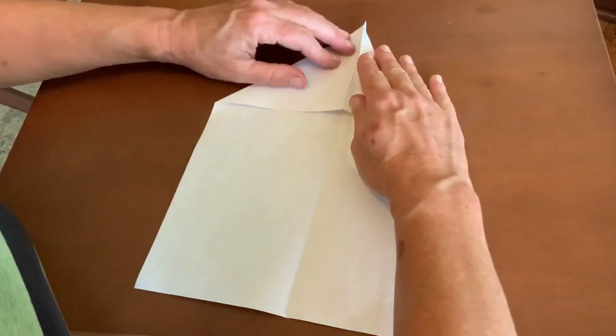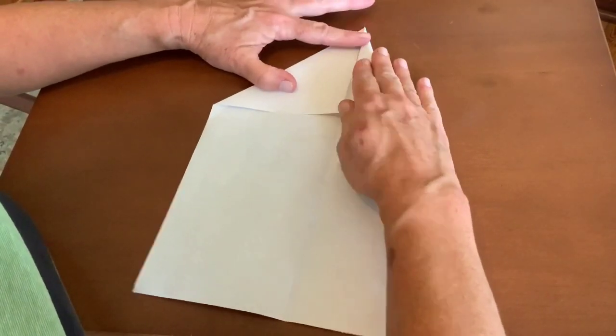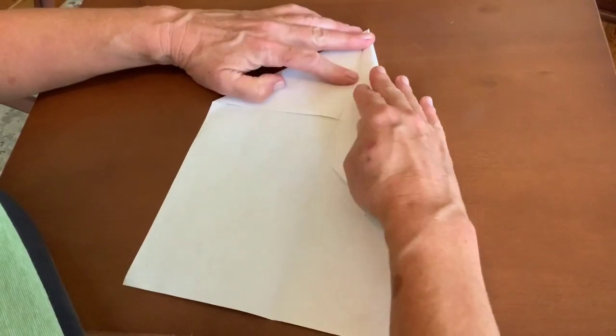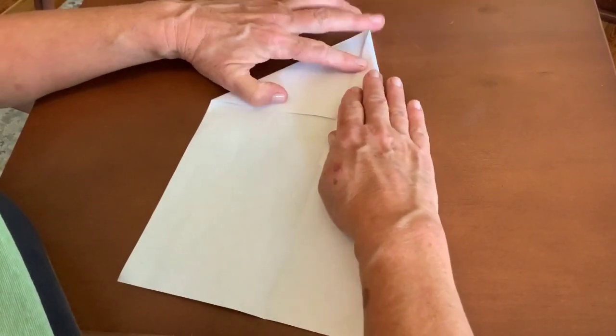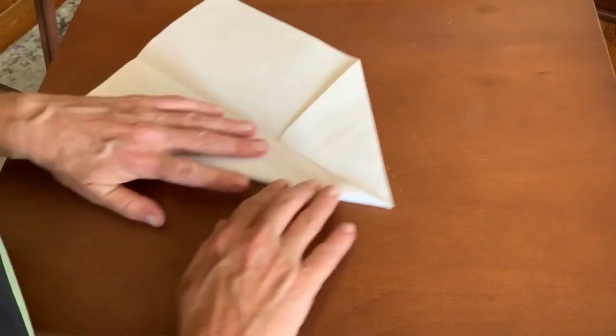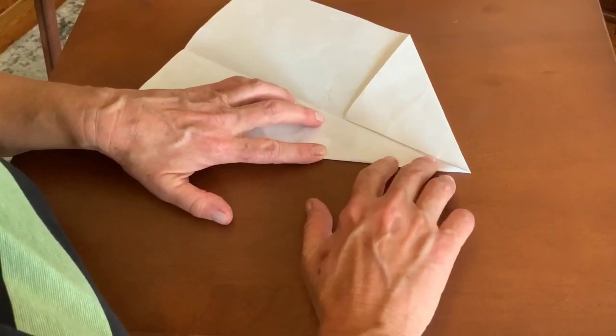And then fold again towards the center. The edge of your paper is going to end up on that center fold again.